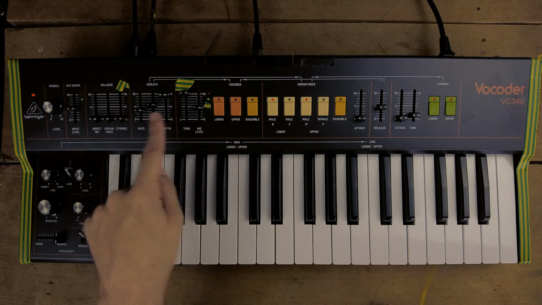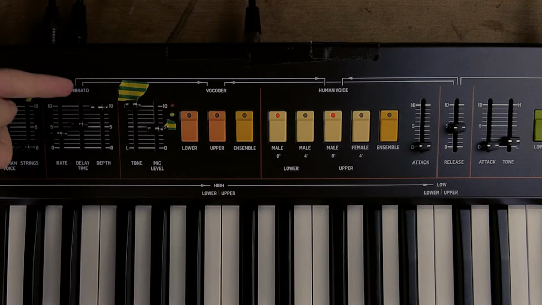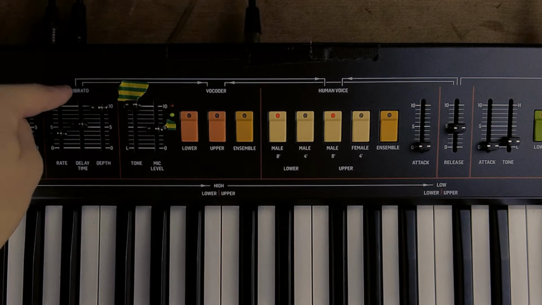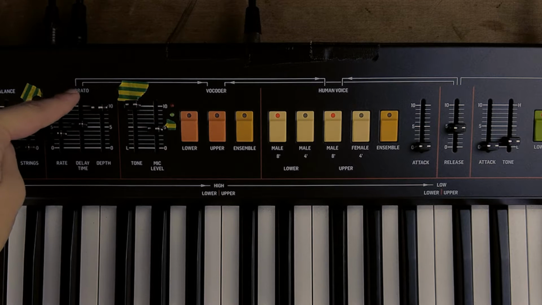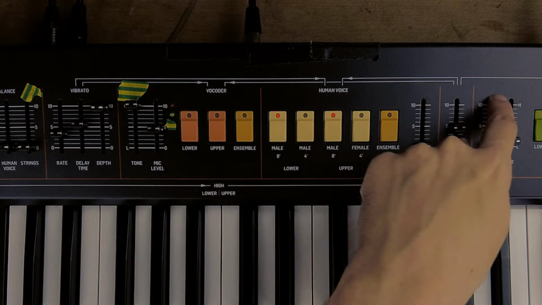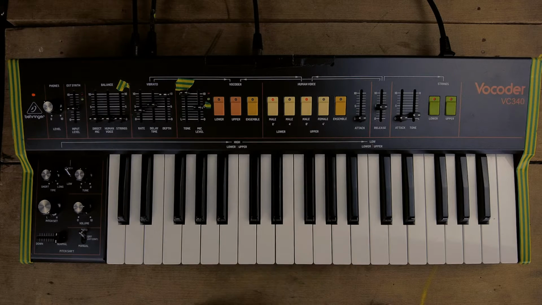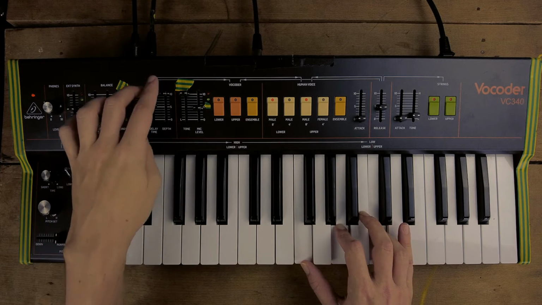which can affect the vocoder or the human voice. These arrows up here always show you which section affects what other section. So there's an arrow going from the vibrato thing to human voice and to vocoder, but not to the strings. So no vibrato on the strings. So let me turn on the human voice thing so we can hear it.